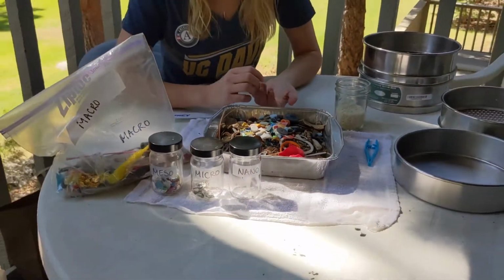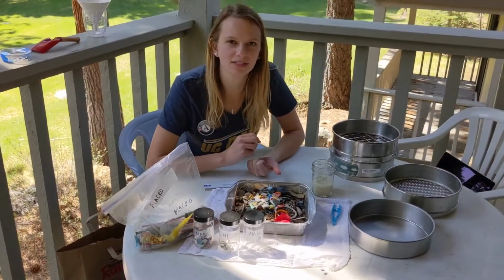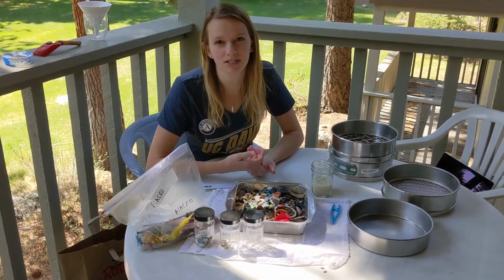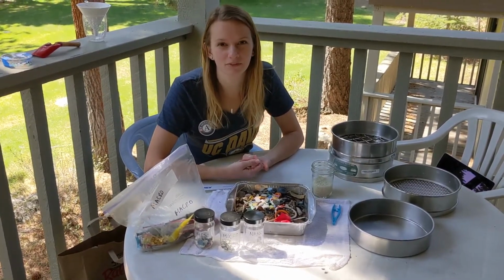And microplastics are really dangerous because when they break down into those tiny pieces, animals might mistake them for food, and then they won't be able to consume enough actual food to keep them full.